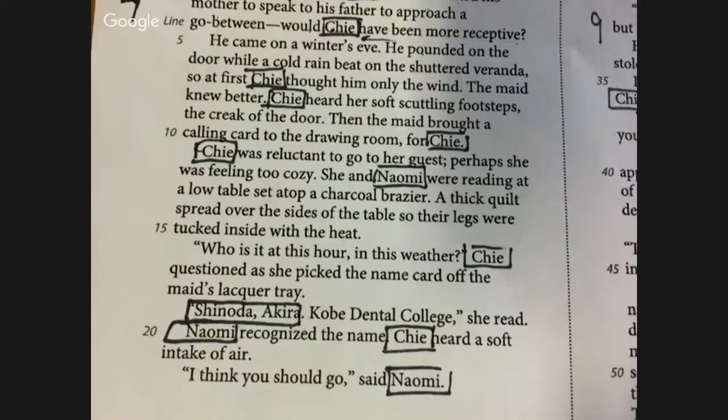"Who is it at this hour, in this weather?" Chie questioned as she picked the name card off the maid's lacquer tray. "Shinoda Akira, Kobe Dental College," she read. Naomi recognized the name. Chie heard a soft intake of air. "I think you should go," said Naomi.